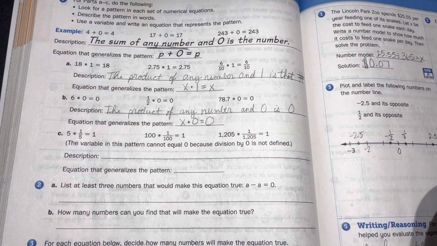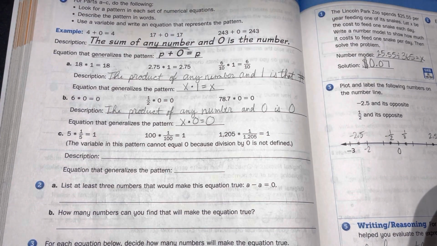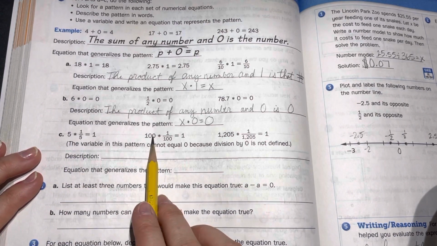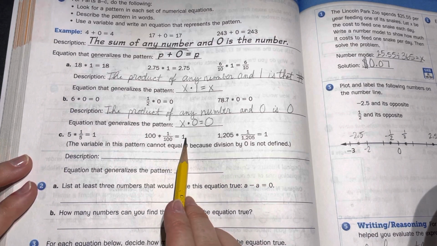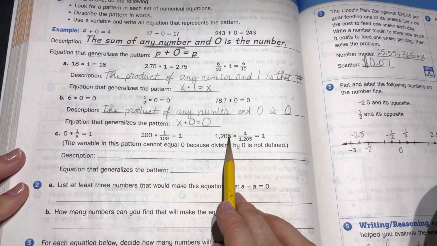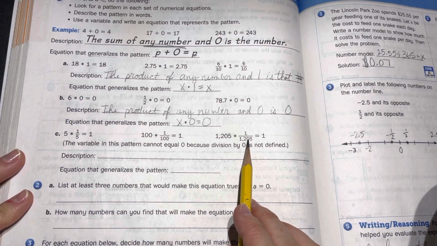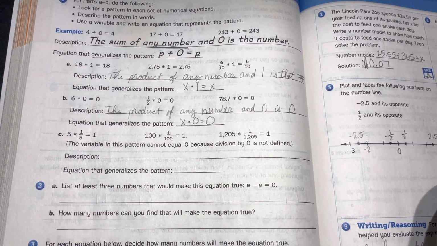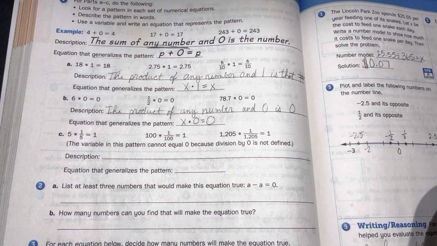Good job. Letter C. We have 5 times 1/5 equals 1. 100 times 1/100th equals 1. 1,205 times 1 over 1,205 equals 1. And it says the variable in this pattern cannot equal 0 because division by 0 is not defined. So that's something you can't do. You can't divide by 0. That doesn't make any sense, right? You can't divide by nothing. So the variable cannot equal 0 is the only difference in this pattern.